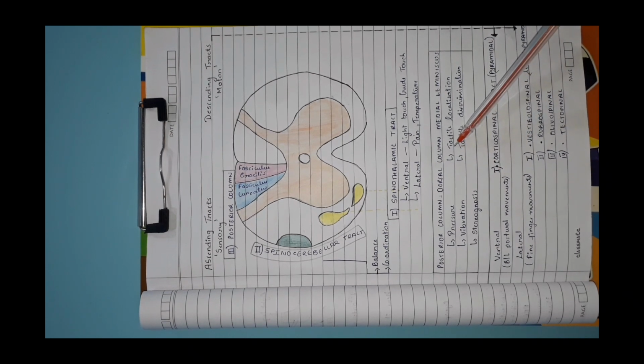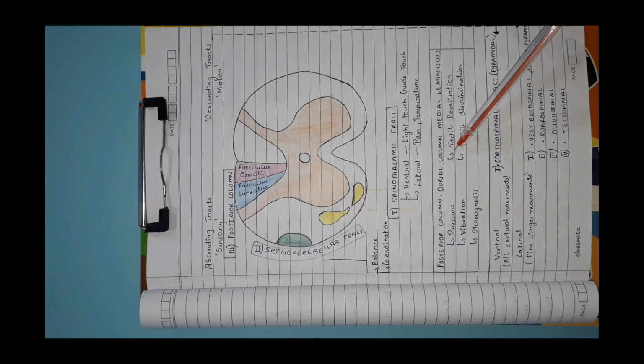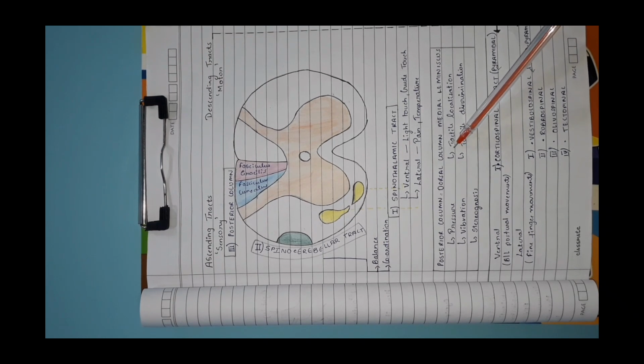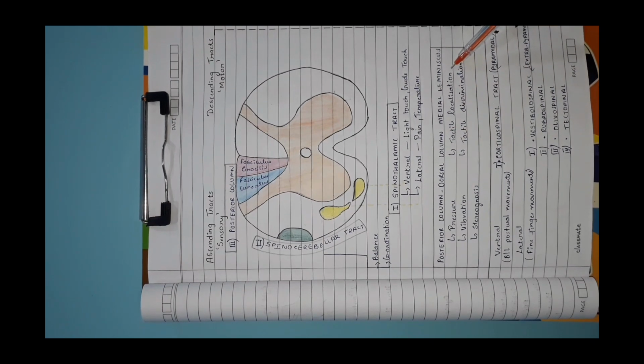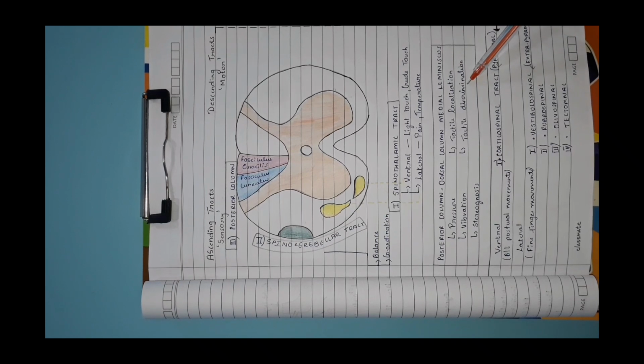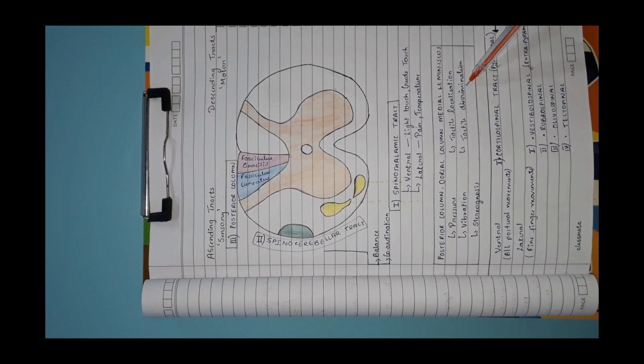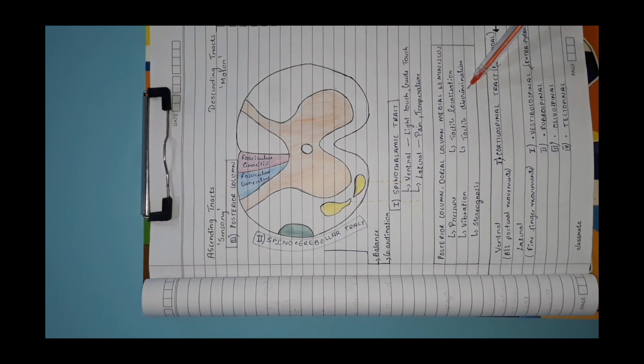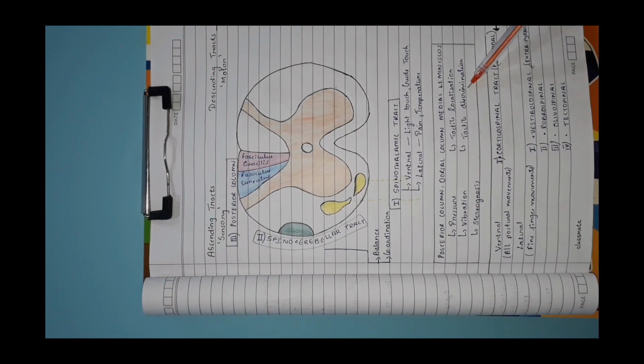Tactile localization is once again the patient closes his or her eyes and you apply a cotton swab or a pin prick to different areas of the body and the patient needs to identify where it is applied. Tactile discrimination means the patient needs to identify whether the applied object is a 2-point or a 1-point.